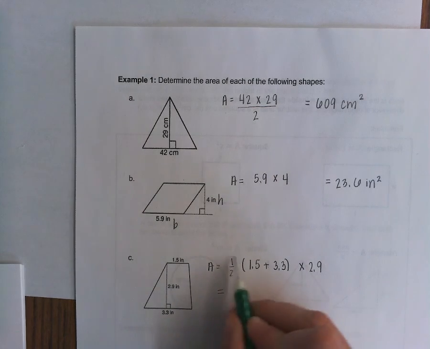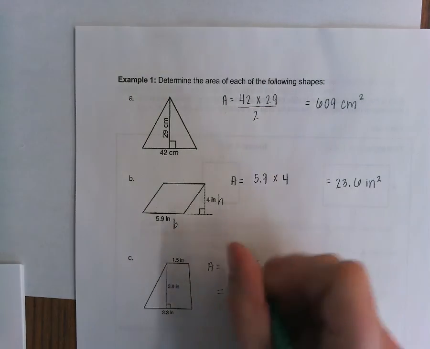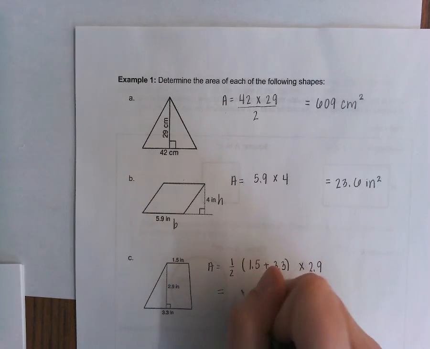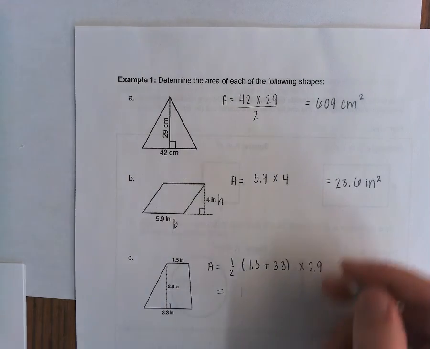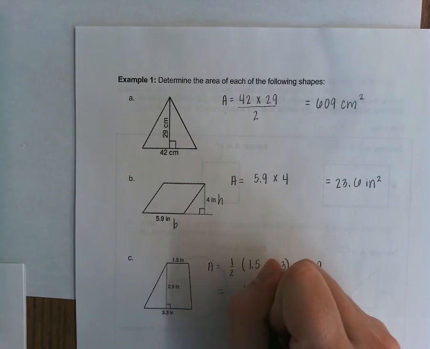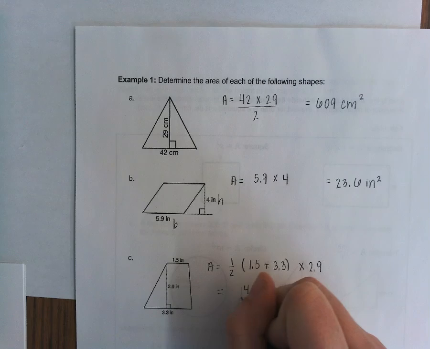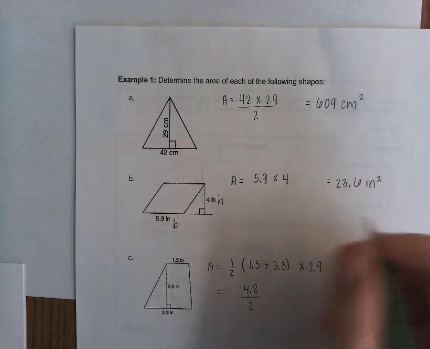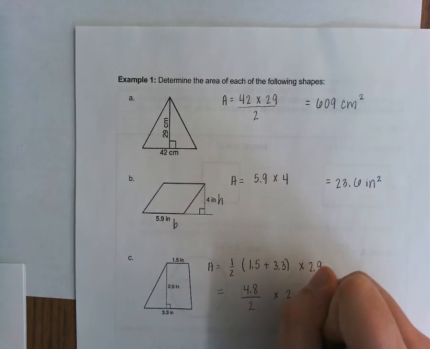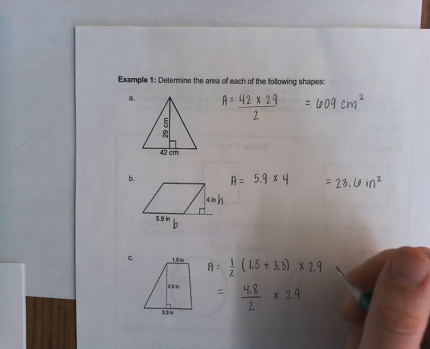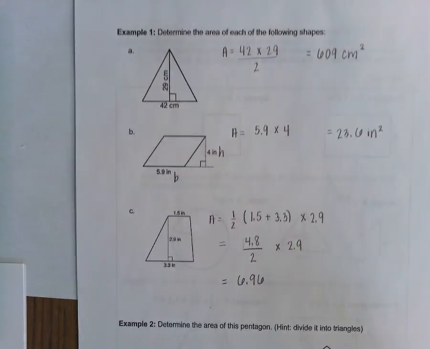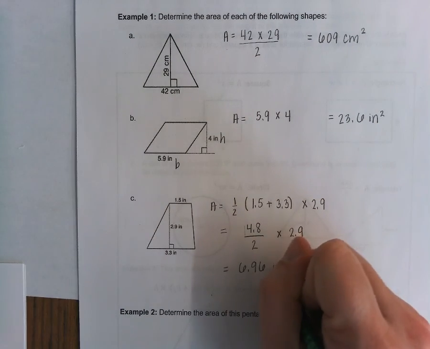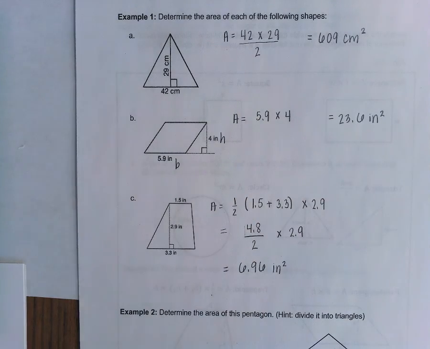You can change this into a decimal, or you can also take 1.5. I'm actually going to add that up. 1.5 plus 3.3, which is 4.8 over 2, and then multiply that by 2.9. And when you do that, you get 6.96 inches squared.